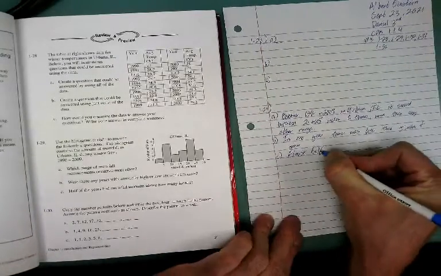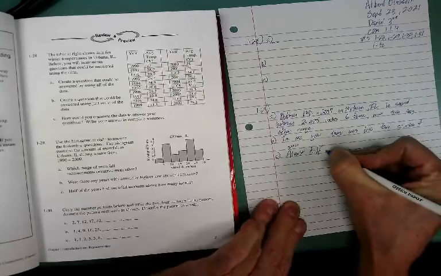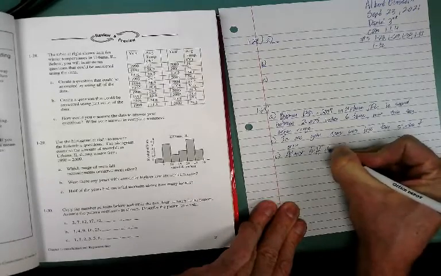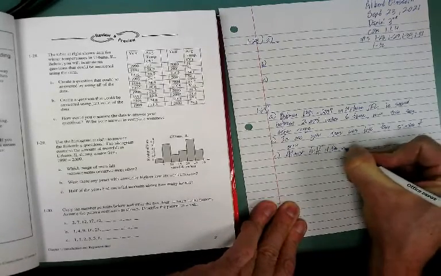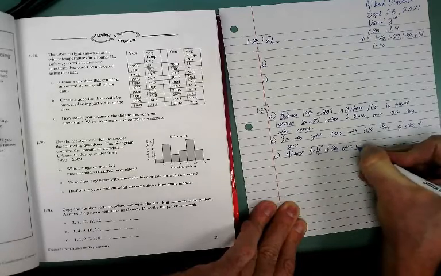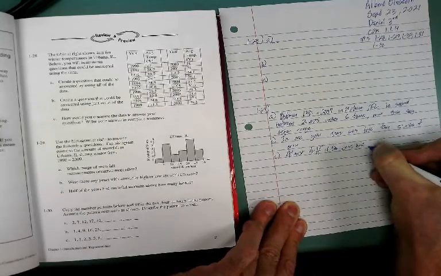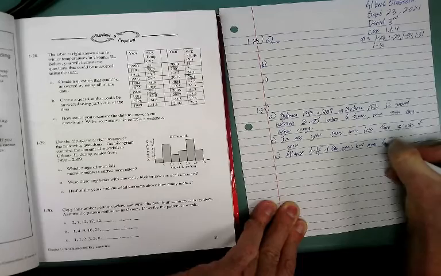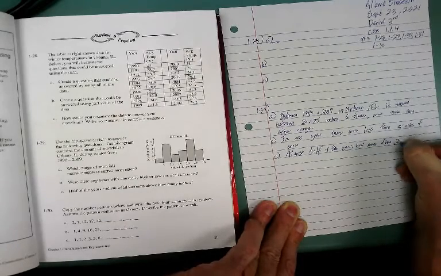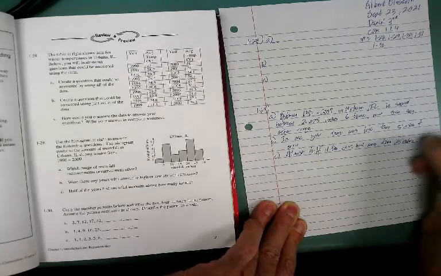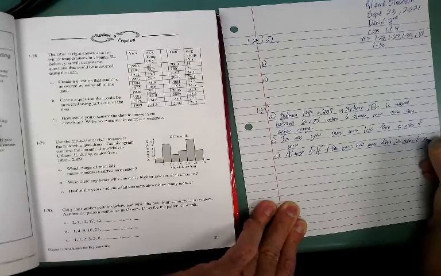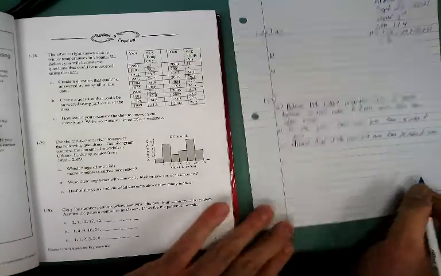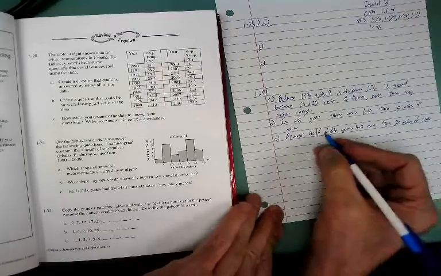So almost half of the years had more than 20 inches of snow. Okay, and you could write, and more than half had more than 15 inches of snow.